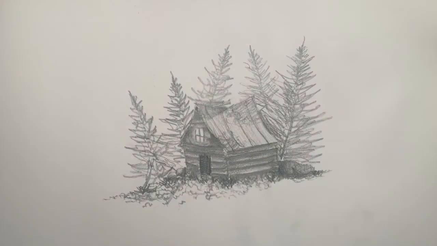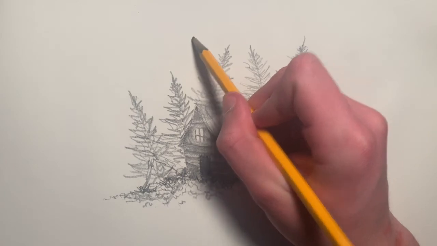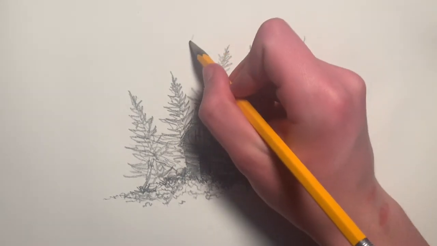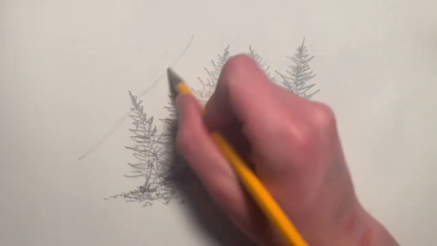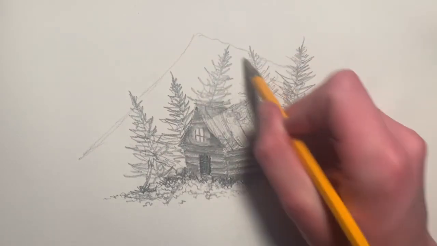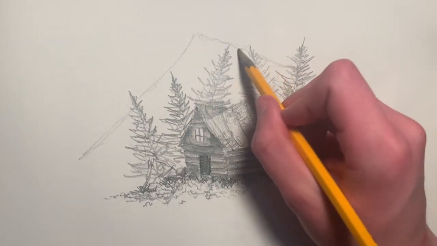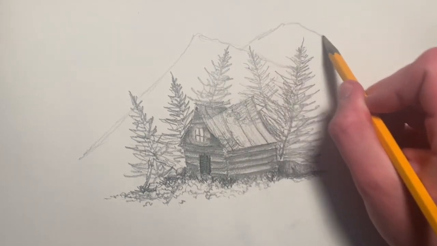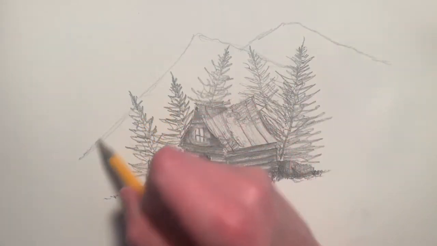Alright, so now that that's done, I'm going to move on to the next part, which is adding some mountains. So to add mountains, it's very, very simple. I'm just going to start and make a line down and have it connect over there. And then add another one, just like that.